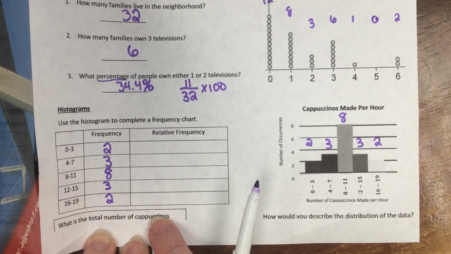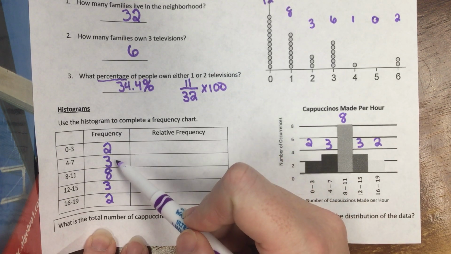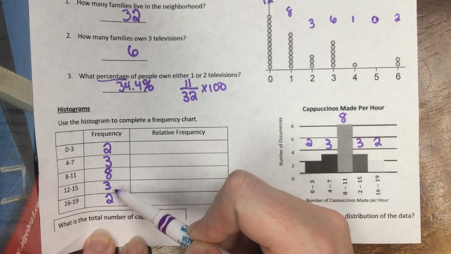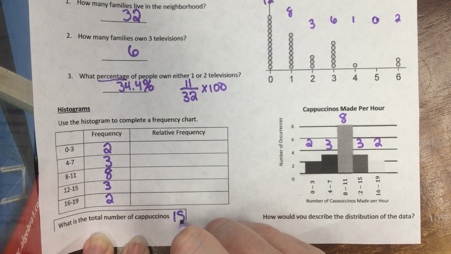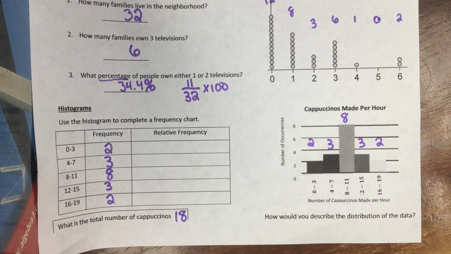So the total number of cappuccinos, we just need to add them up. So 2 plus 3 is 5. We got another 2 plus 3, so that's another 5, so that's 10. Plus 8 is 18. So there are 18 total hours that they created some data for this.